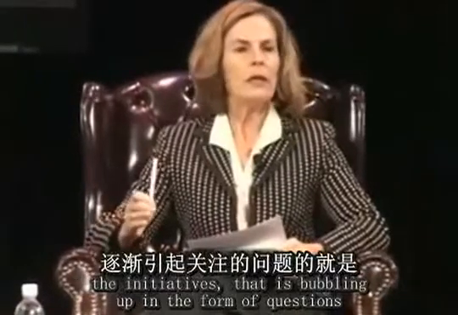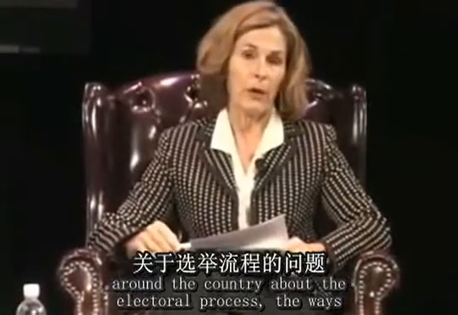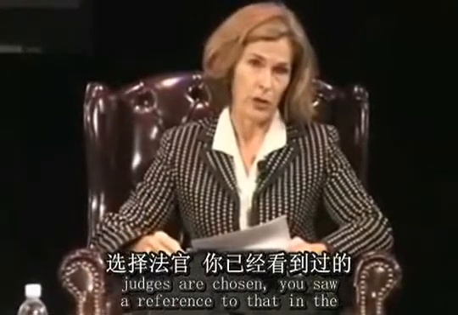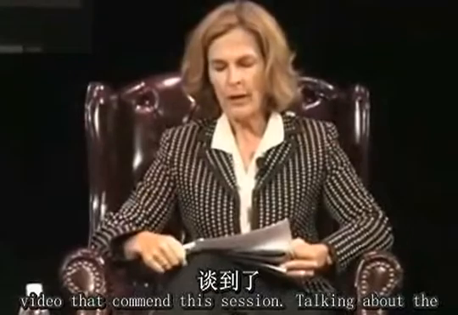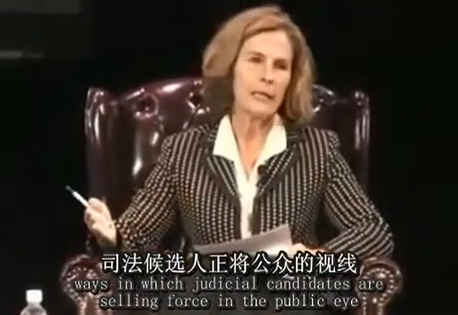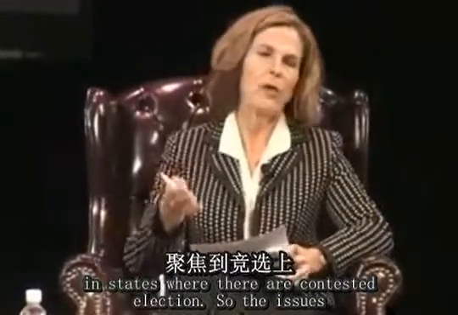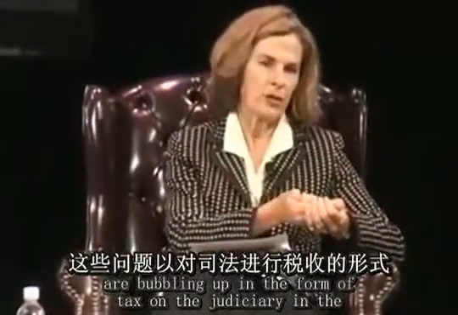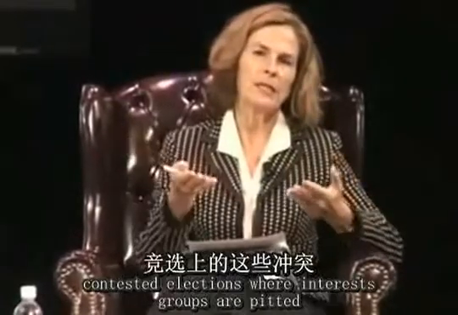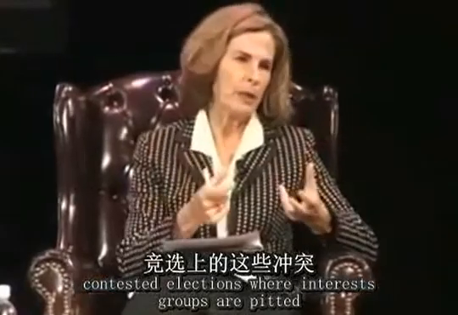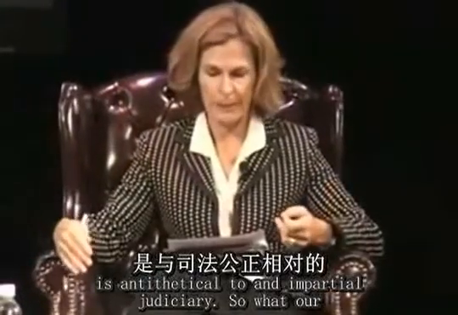There's another aspect of the initiatives that is bubbling up in the form of questions around the country about the electoral process, the ways that judges are chosen. You saw a reference to that in the video that commenced this session, talking about the ways in which judicial candidates are sallying forth into the public eye in states where there are contested elections. So the issues are bubbling up in the form of attacks on the judiciary in the initiative form. The issues are bubbling up in the form of contested elections where interest groups are pitted against one another in a way that I would suggest to you is antithetical to an impartial judiciary.